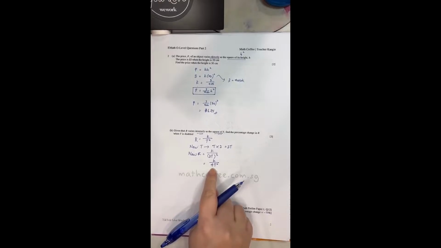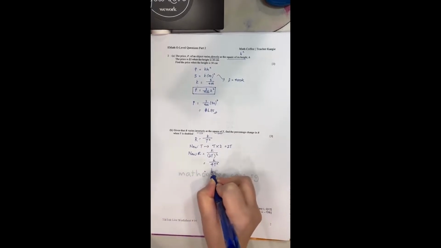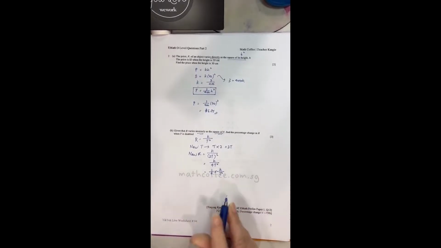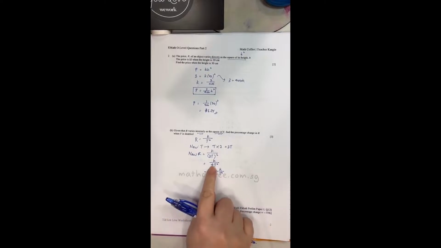I want to put this in terms of the original R, so I split this and write 1/4 multiplied by K over T squared. I just split out the 4. But take note, when you split out the 4, it is 1/4, not 4 whole, because this 4 is at the denominator, not at the numerator.